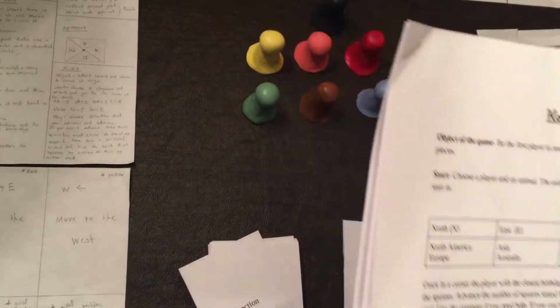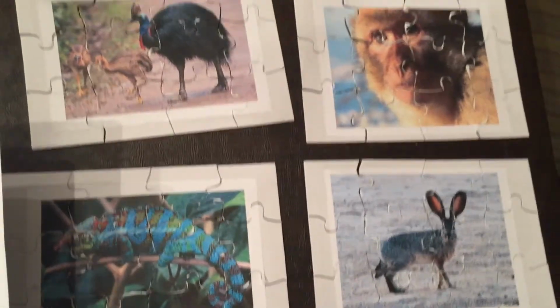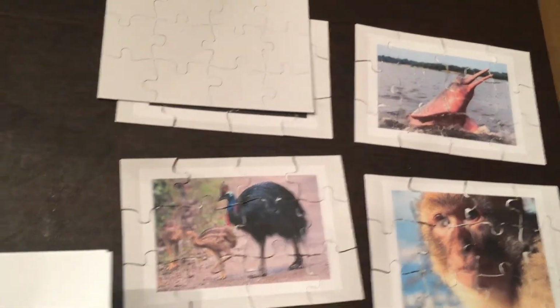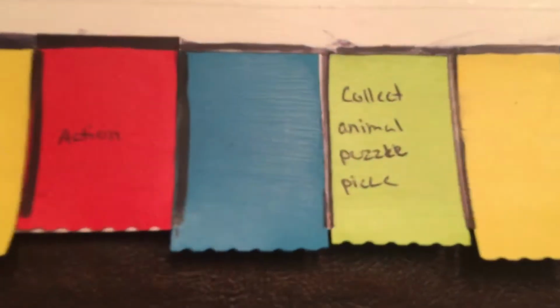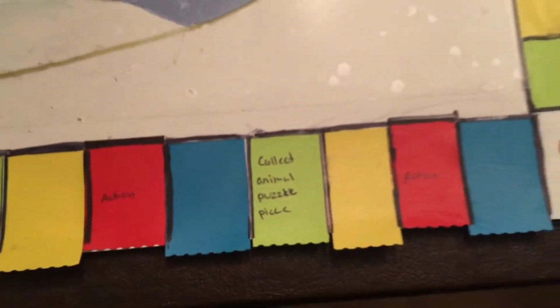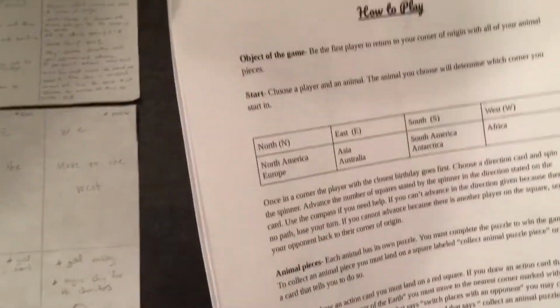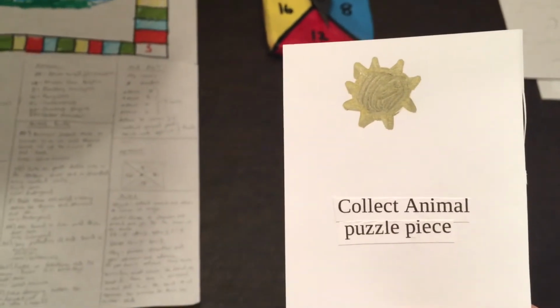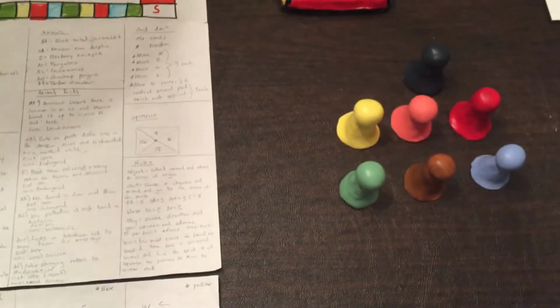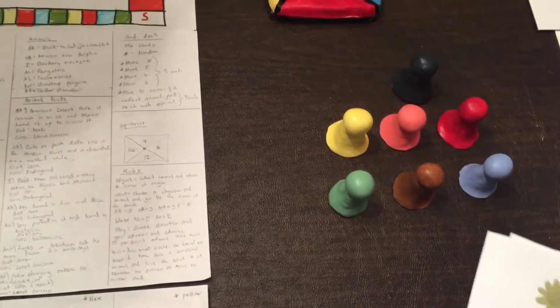Now, your animal pieces. Each animal has its own puzzle. You must complete the puzzle to win the game. To collect an animal piece, you must land on the square labeled Collect Animal Puzzle Piece, or draw a card that tells you to do so. To draw an action card, you must land on a red square. If the action card says collect an animal puzzle piece, follow the instructions for the animal puzzle pieces.